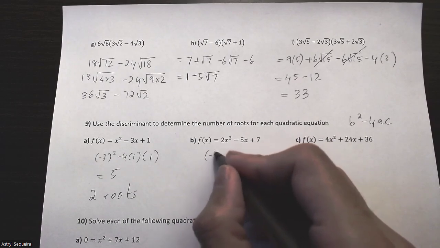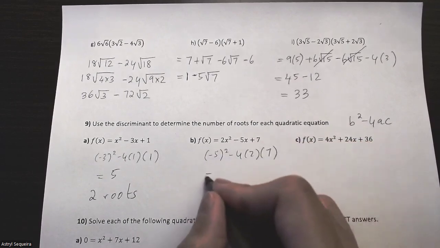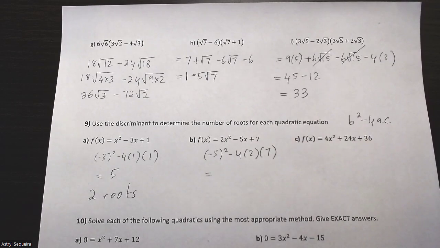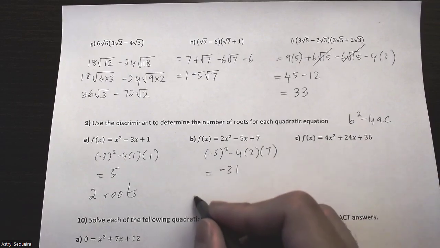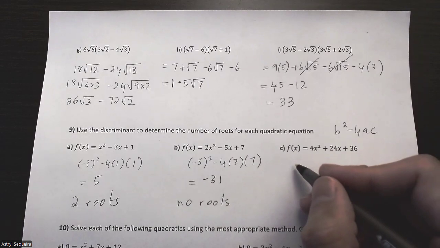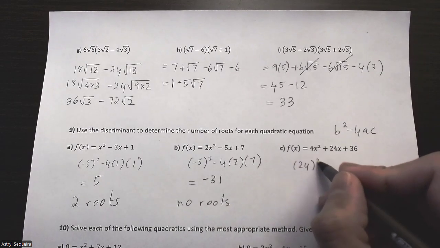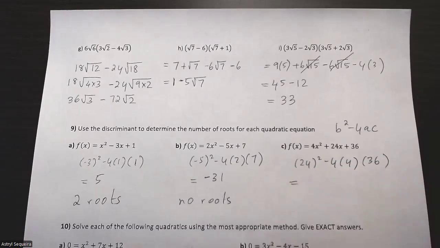Let's do it for this one. Negative 5 squared minus 4 times 2 times 7, which is negative 31. If my discriminant is negative, I have no roots. Then last one over here is 24 squared minus 4 times 36.